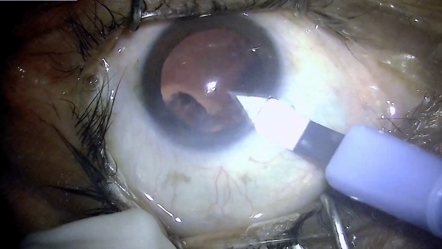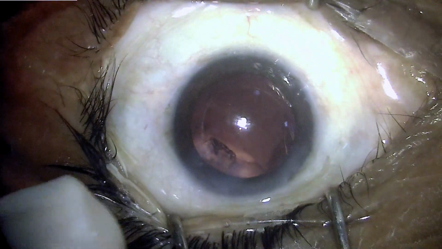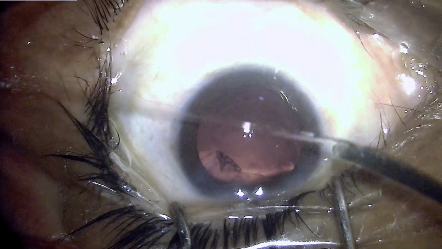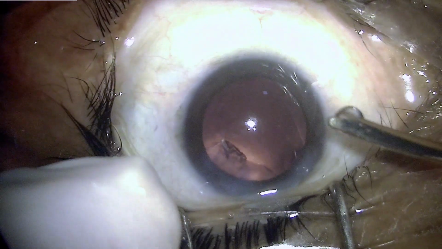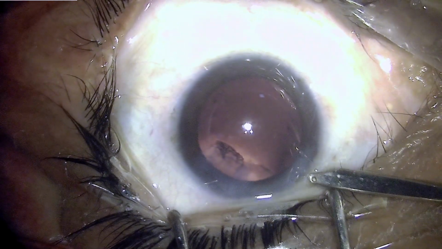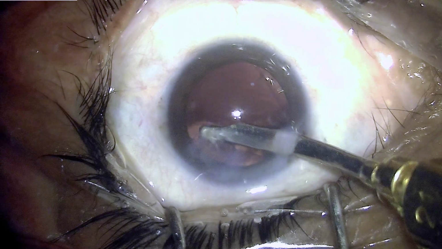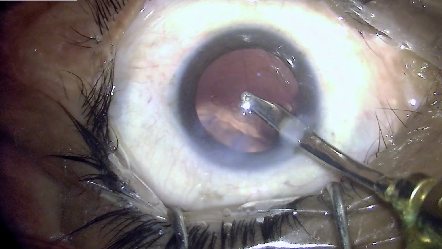So you enlarge the incision just a little bit so as to tightly fit the IA Simcoe cannula, and then one can have a closed chamber situation and remove this chunk of cortex which is hiding underneath the main incision.